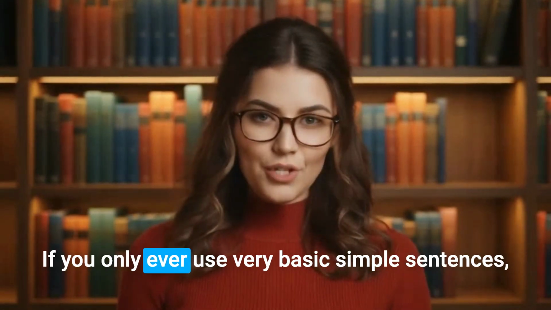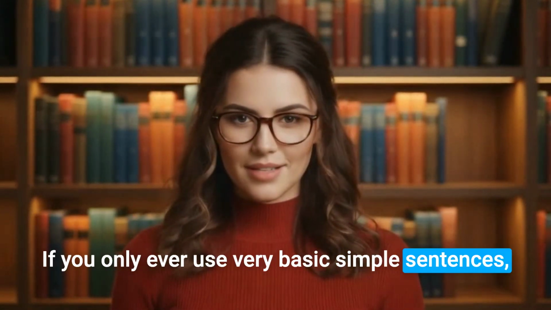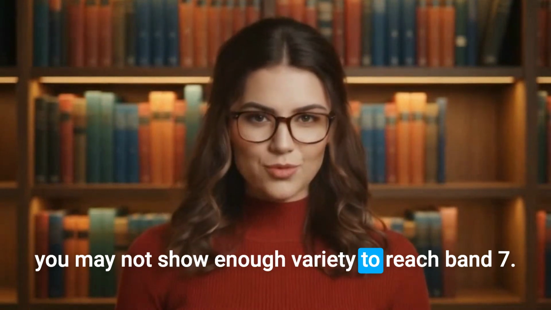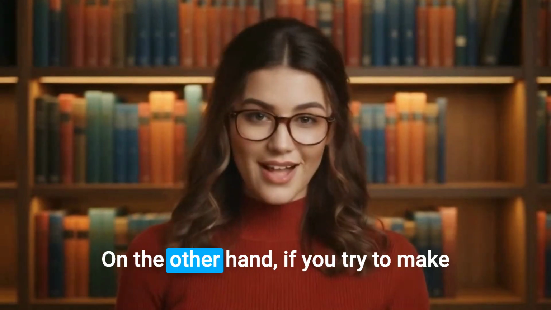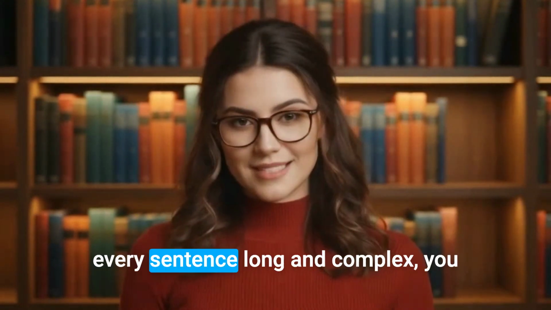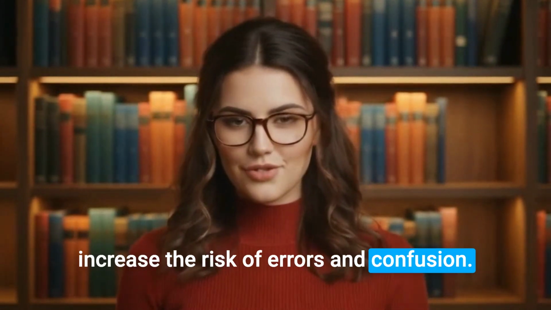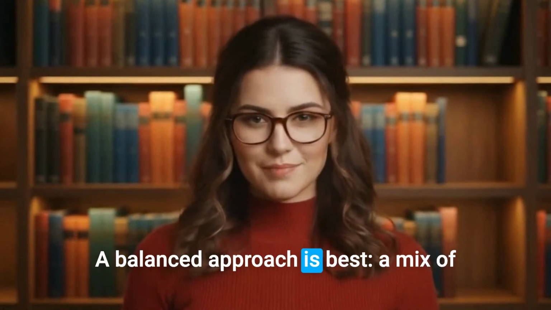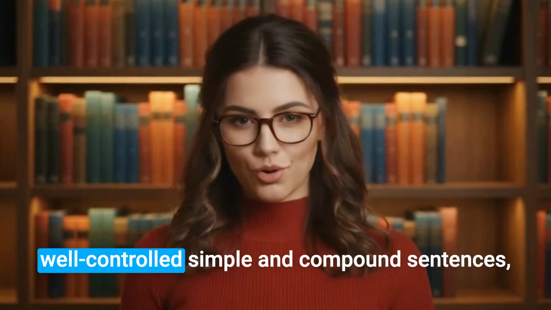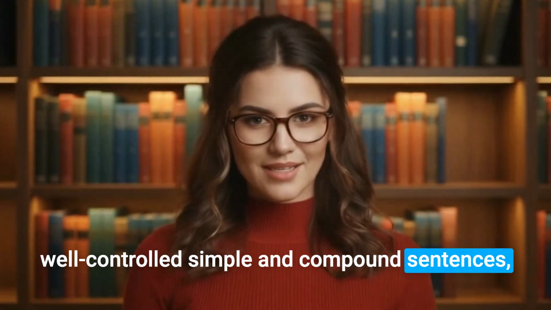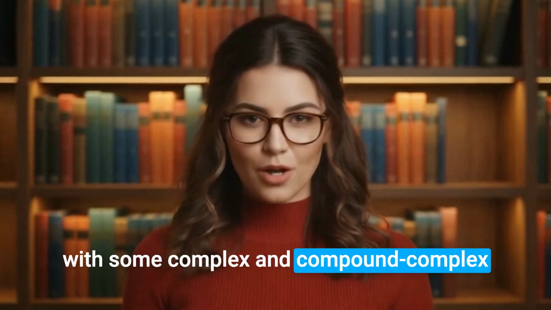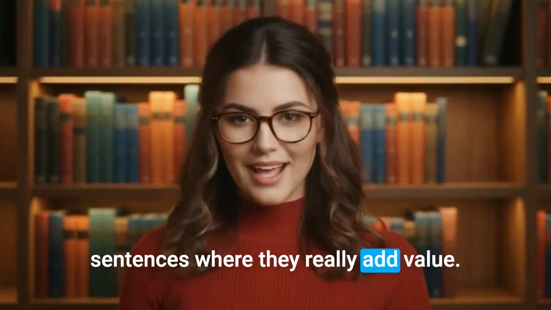If you only ever use very basic simple sentences, you may not show enough variety to reach Band 7. On the other hand, if you try to make every sentence long and complex, you increase the risk of errors and confusion. A balanced approach is best: a mix of well-controlled simple and compound sentences, with some complex and compound-complex sentences where they really add value.